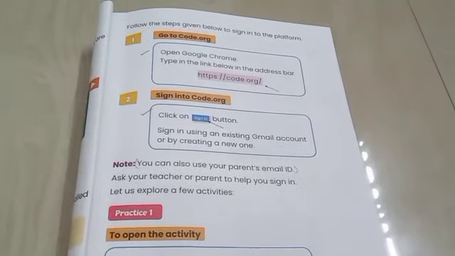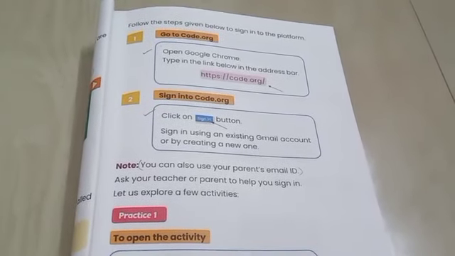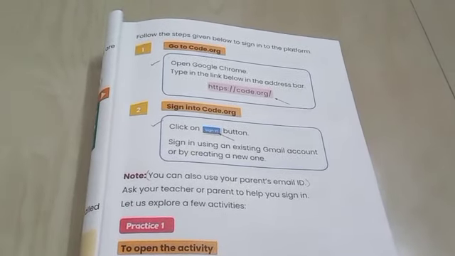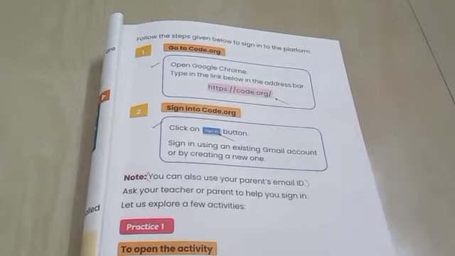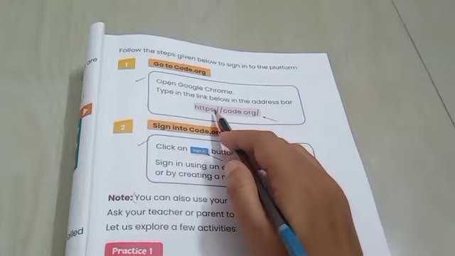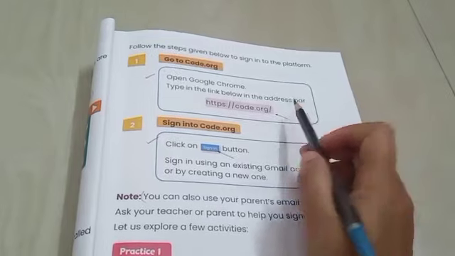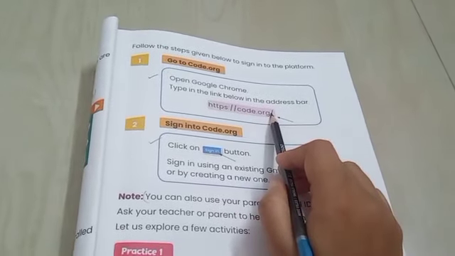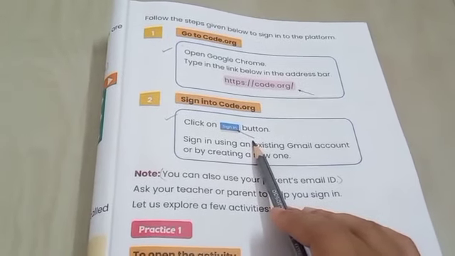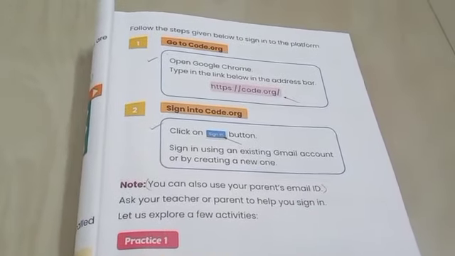Now move to page number 5. At first you have to go to code.org. How can we go to code.org? We have to open Google Chrome at first, and there we have to type a link in the address bar. This link is https://code.org/. Then we have to sign in. We will get a sign in button there. You also need an email ID to sign in.